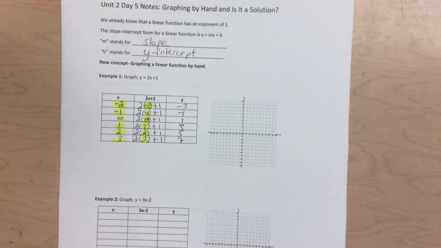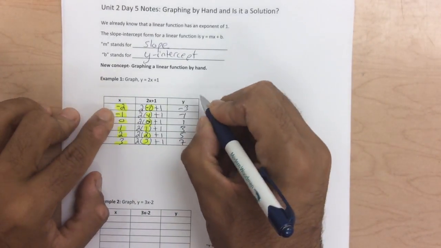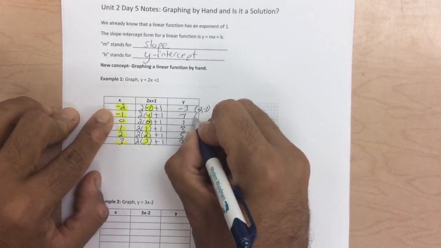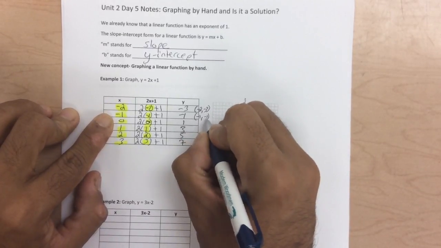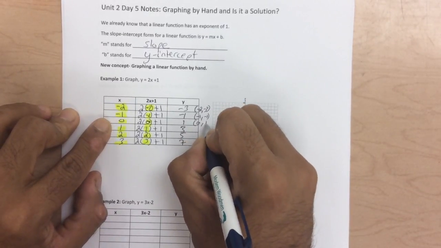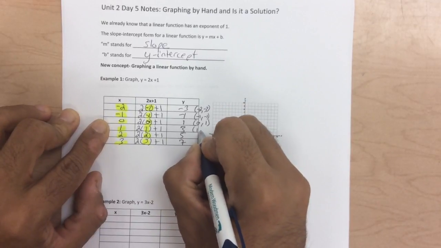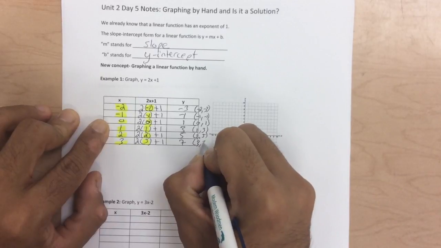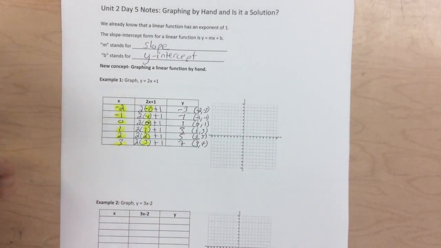Okay, so as you can tell, there's my x's and my y's. So if you're still confused, your first ordered pair is negative 2, negative 3. Second ordered pair is negative 1, negative 1. Next ordered pair is 0, 1. 1, 3. 2, 5. 3, 7. So there's all my ordered pairs.